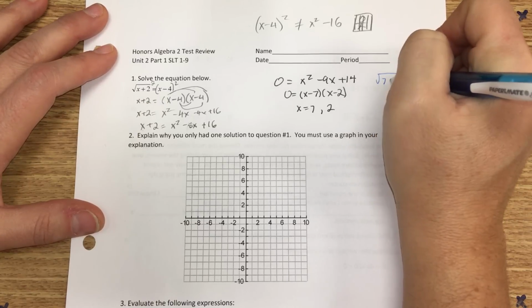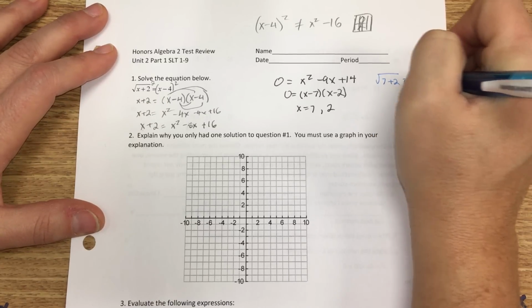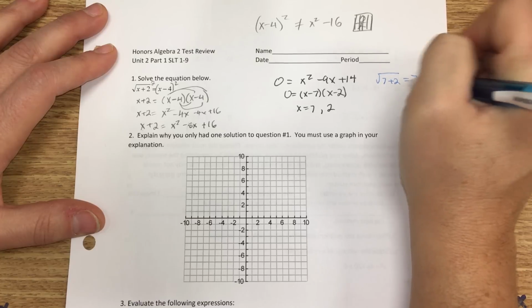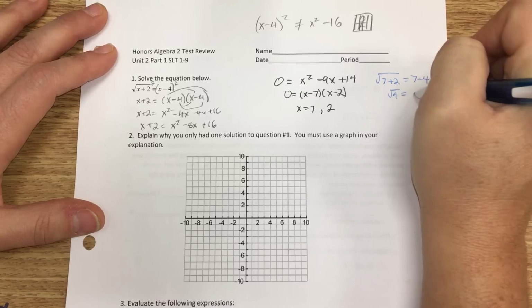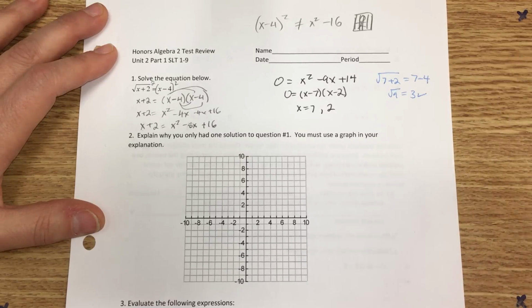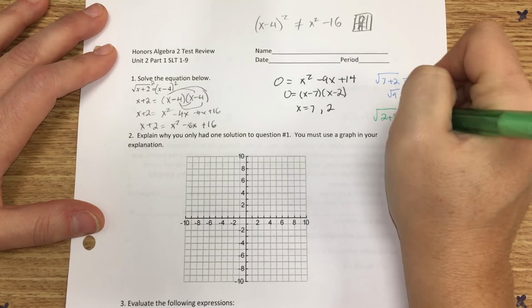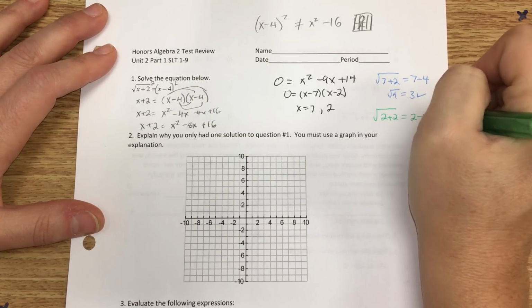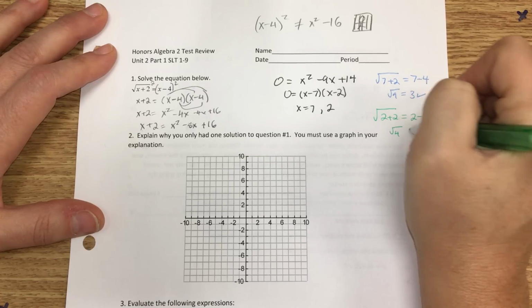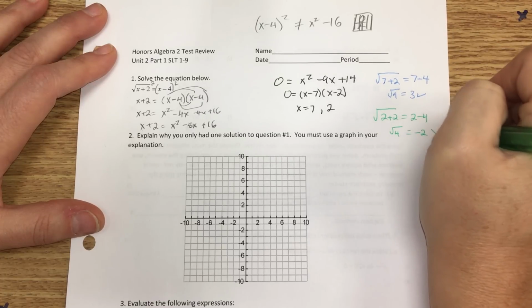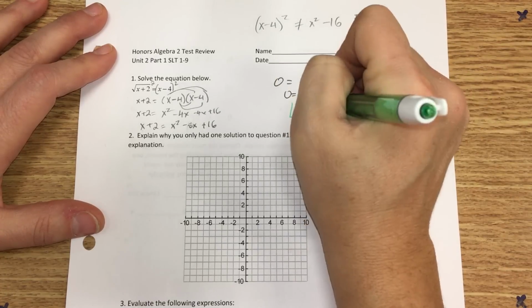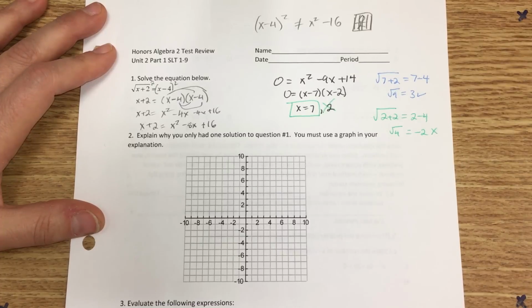So first I'm going to check 7. The square root of 7 plus 2 equals 7 minus 4. Well, that's a check. So now I'm going to check 2. The square root of 2 plus 2 equals 2 minus 4. Oh, that's a big nope, because the square root of 4 is not negative 2. So 7 gets the box of joy, 2 gets the x of shame.